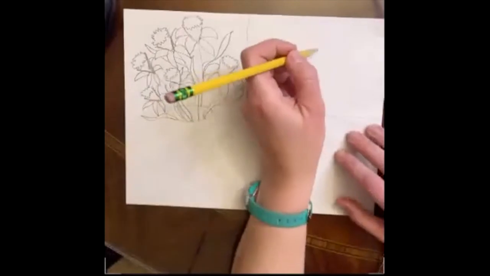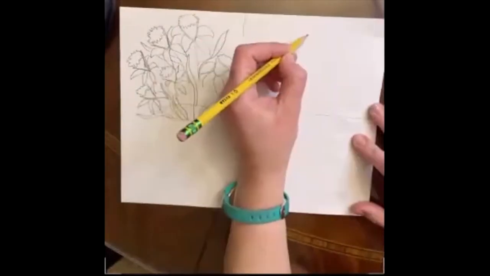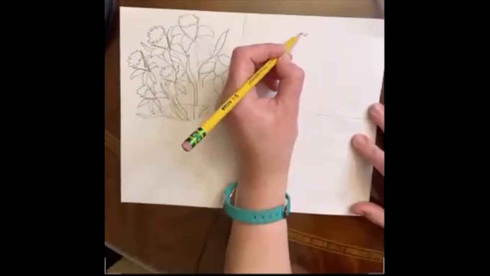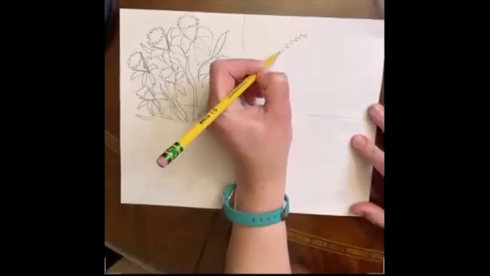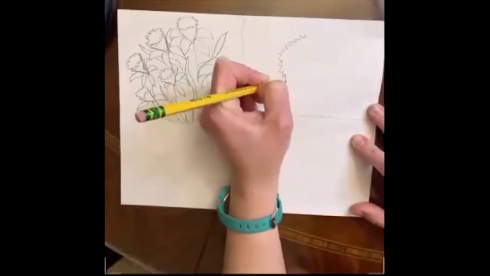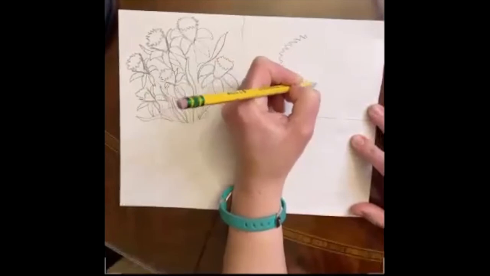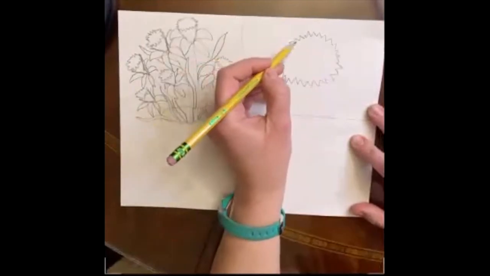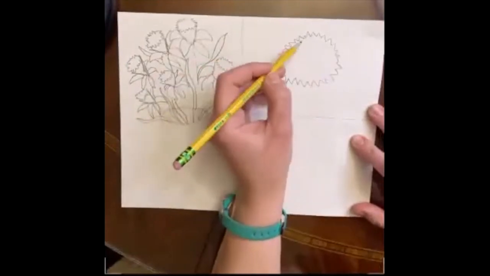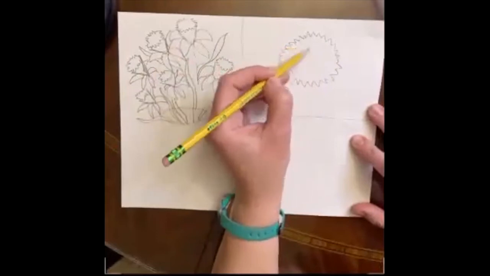So let's go over here and do our extreme zoom in. And I'm going to make it pretty big. Remember earlier, it was that jagged oval. Well, right now, when you look at it from the top of a daffodil, it's actually more of a circle. All of these jagged elements, they go into the center.